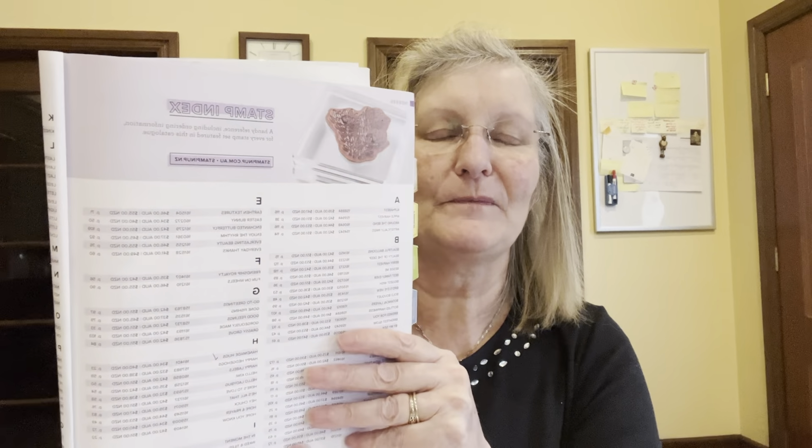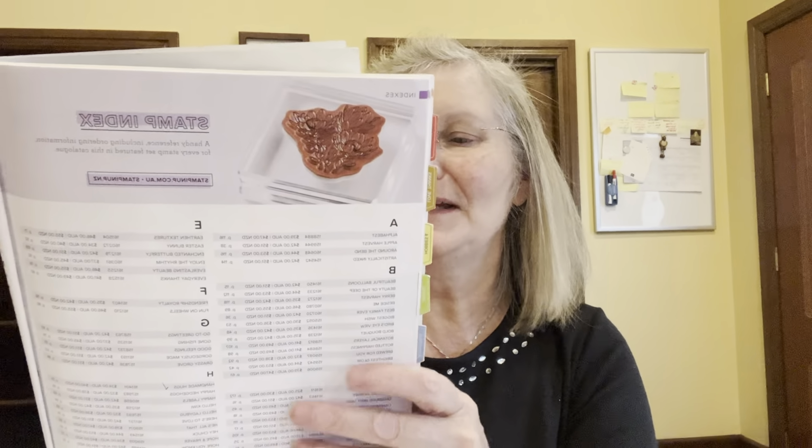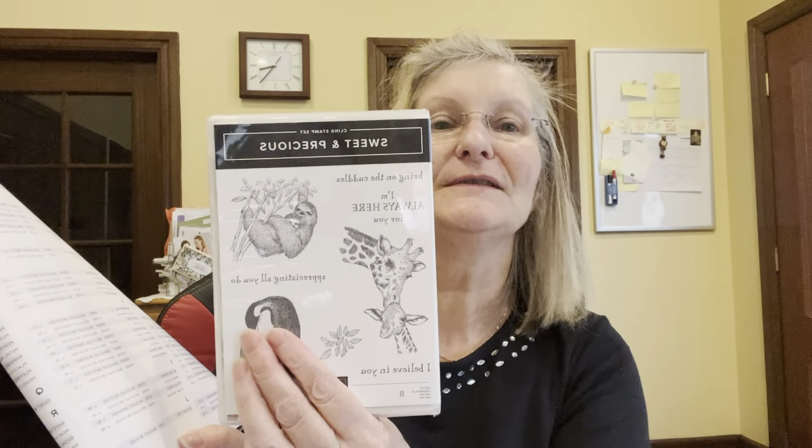But in the back of our annual catalogue, on page 174, is the index for our stamps. Now, I quite often get asked, where do we find the stamp set that you're using? How can I find that? And it's got an index, so they're all done by name of the stamp set. So I'm using the Sweet and Precious today. So you just need to go to S and look for the name of the stamp set, and then it will tell you the page. It will also give you the number, the code, if you were wanting to order it. And also it tells you the price for Australia and New Zealand.